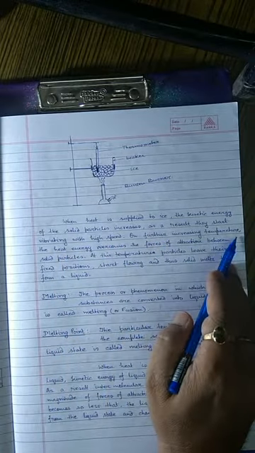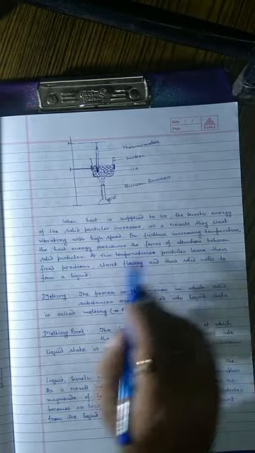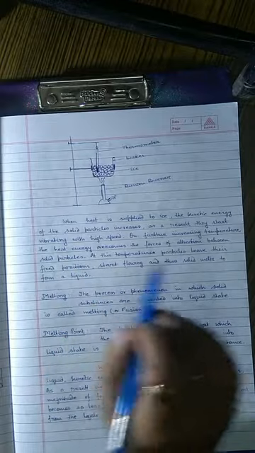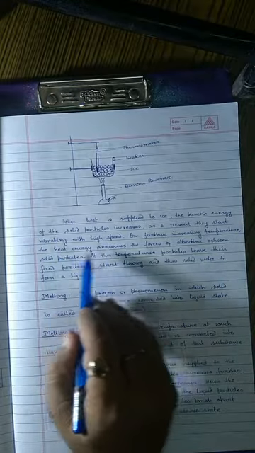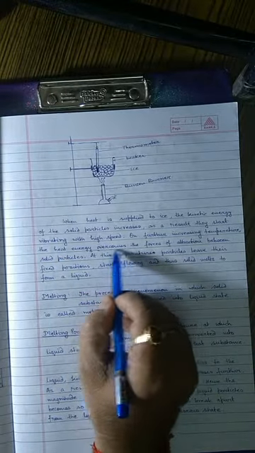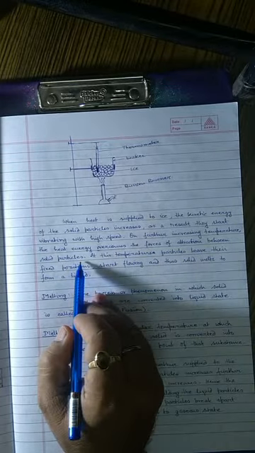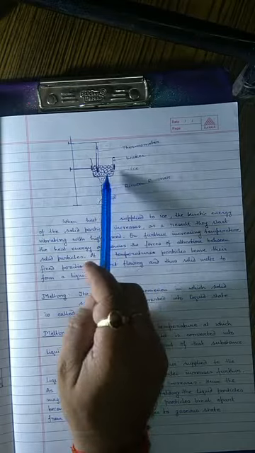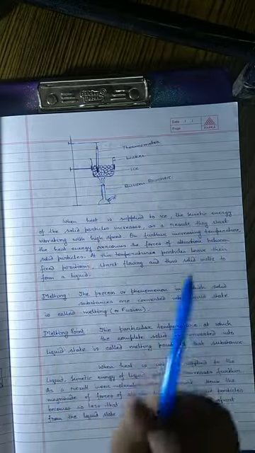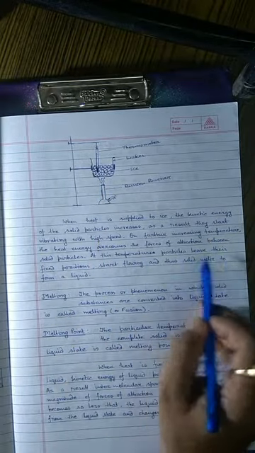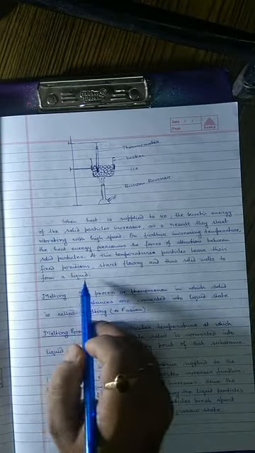On further increasing temperature, the heat energy overcomes the forces of attraction between solid particles. See this line, it is very important. The heat energy is utilized in overcoming the forces of attraction between solid particles. At this temperature, particles leave their fixed position, start flowing, and the solid melts to form a liquid.